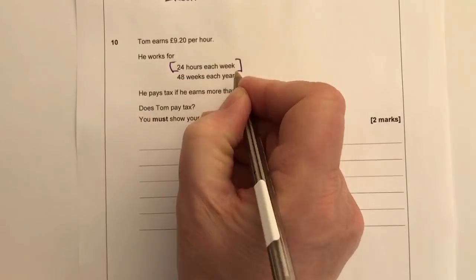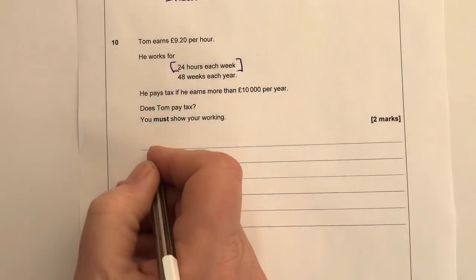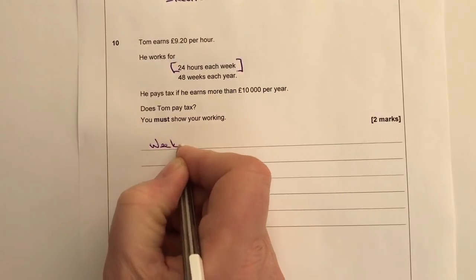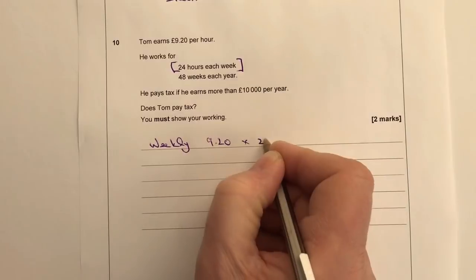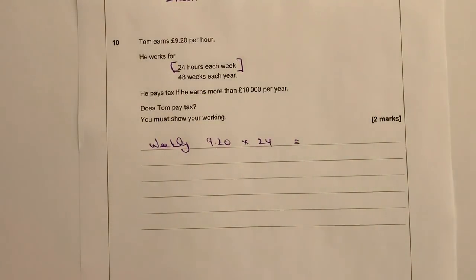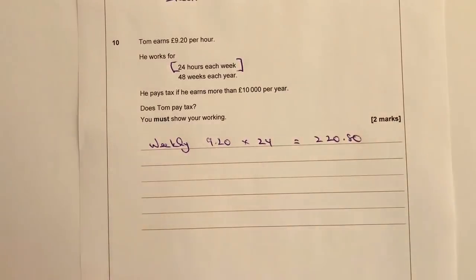So 24 hours each week at £9.20. So you need to use your calculator, but his weekly pay is going to be £9.20 times 24, and that's going to give you £220.80. Okay, so that's how much he's going to earn in a week.